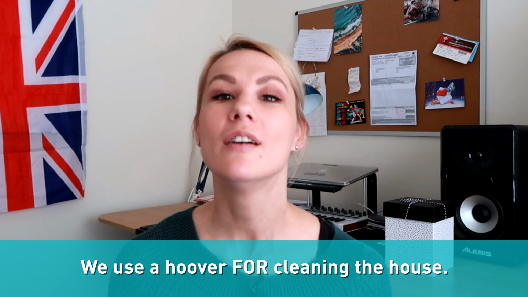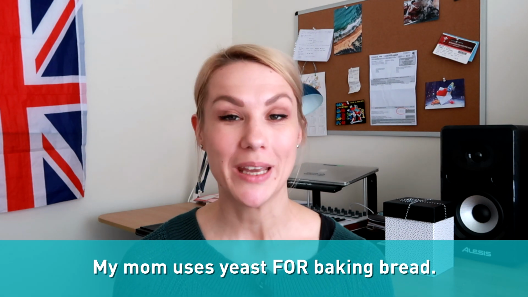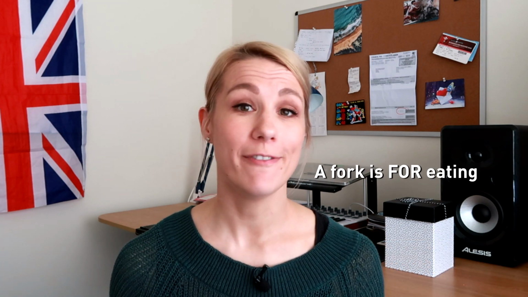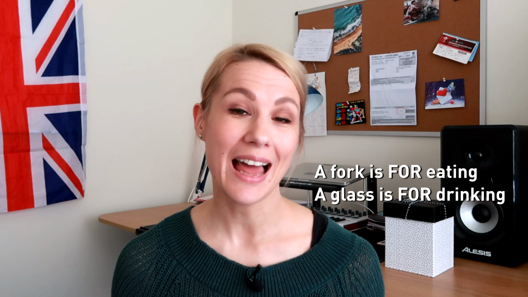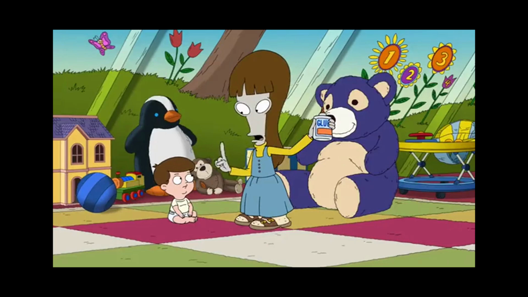The last case when we use for is when we talk about functionality of things. For example, we use a hoover for cleaning a house. My mum uses yeast for baking bread. Or even simpler examples, a fork is for eating, a glass is for drinking, a plane is for traveling, a bed is for sleeping in. You can easily make examples of your own. Come on, do it. The glue is not for eating.